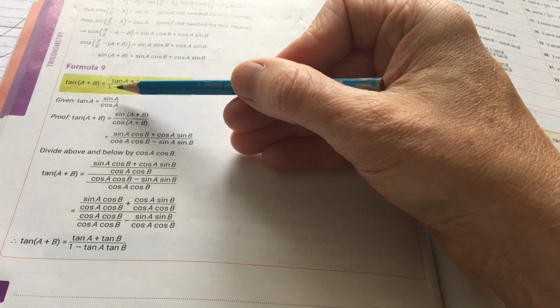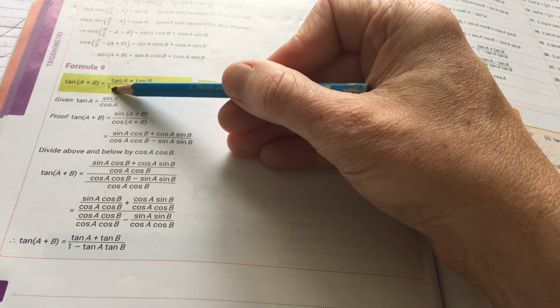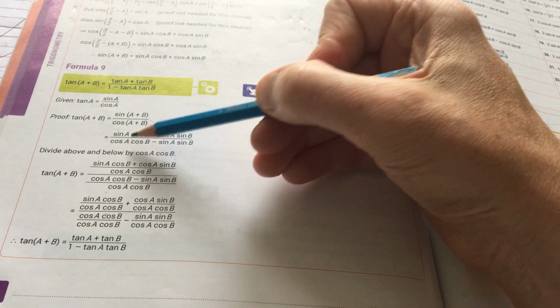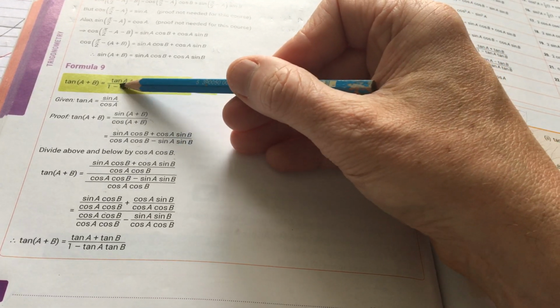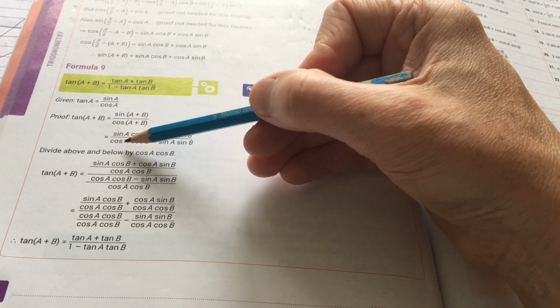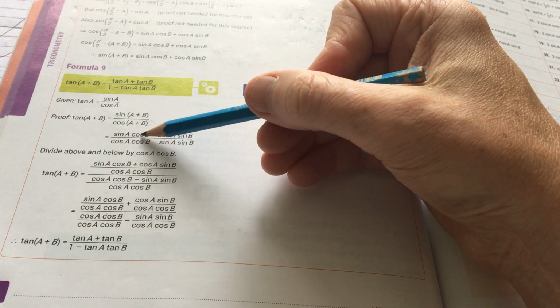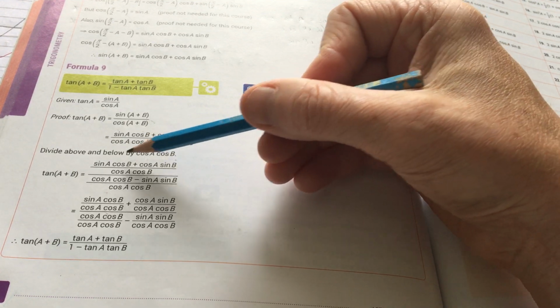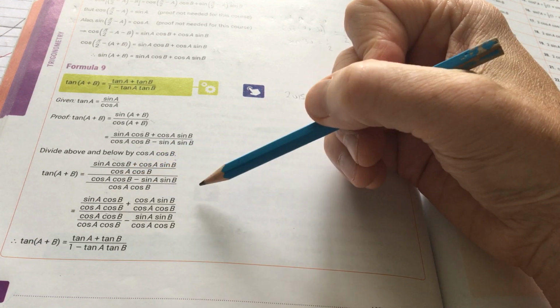Now look at my term in the bottom left here, because I have 1, 2, 3, 4. How can I turn this into 1? Well, quite simply, how do you turn anything into 1? You divide by cos A cos B. But you divide every single term by cos A cos B. So you divide every number in the top by cos A cos B, and you divide every number in the bottom by cos A cos B.